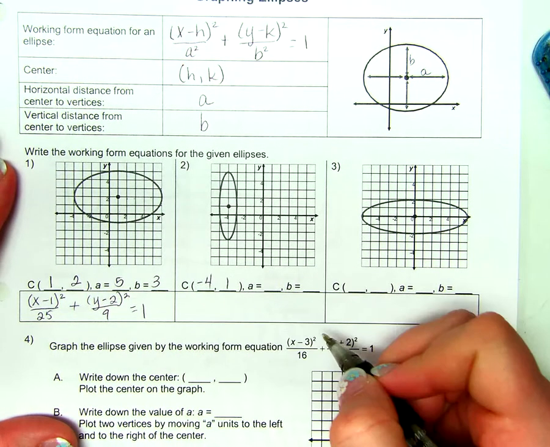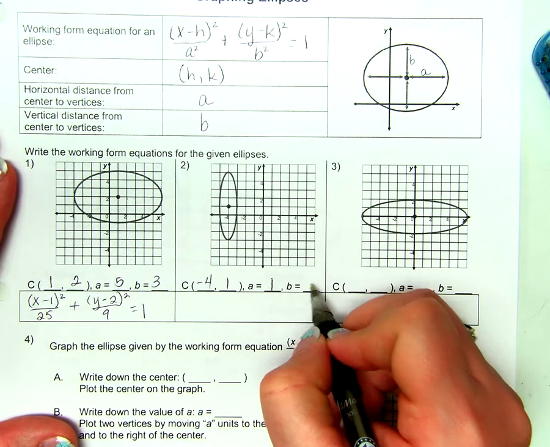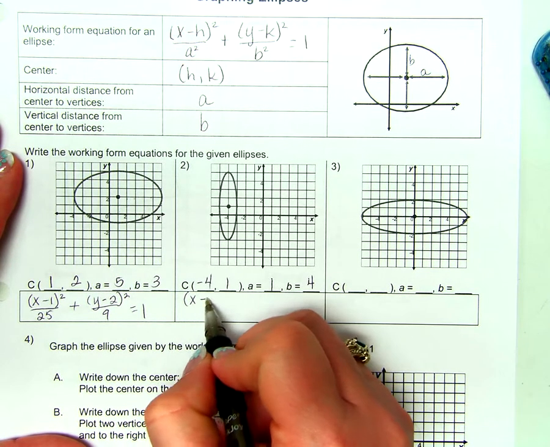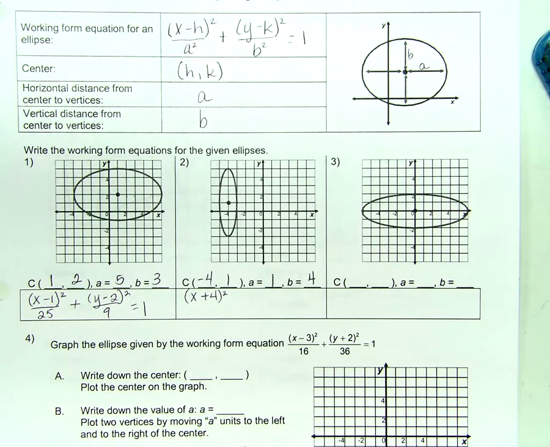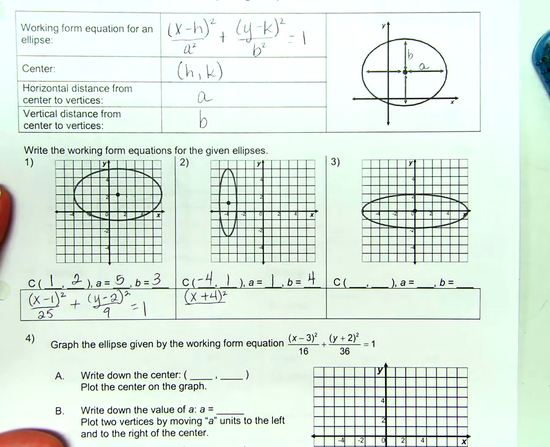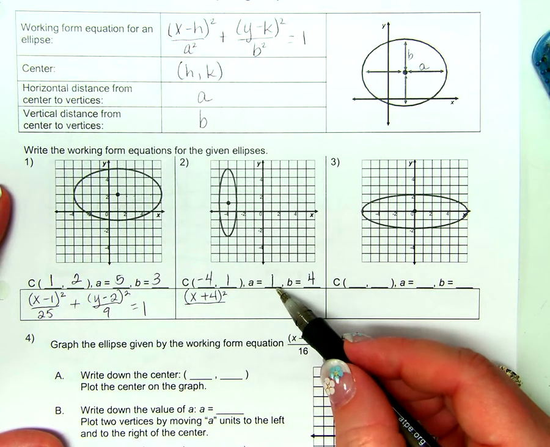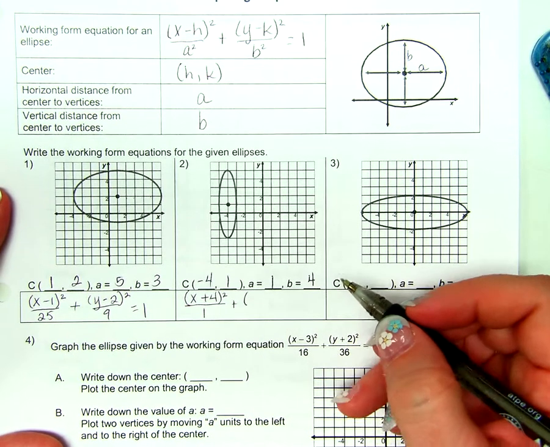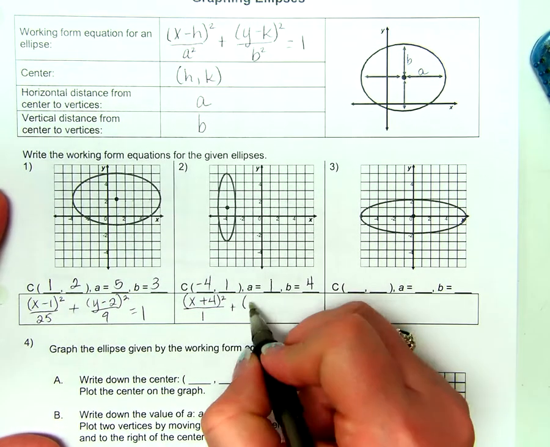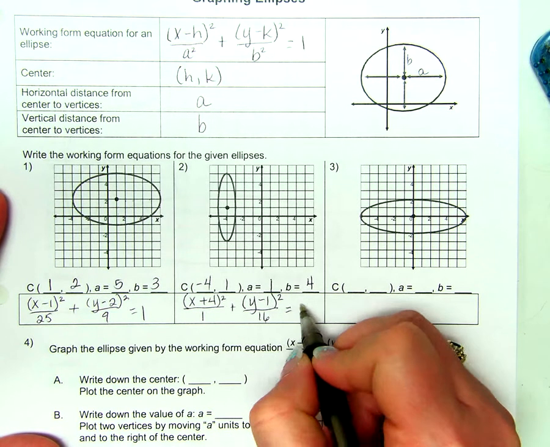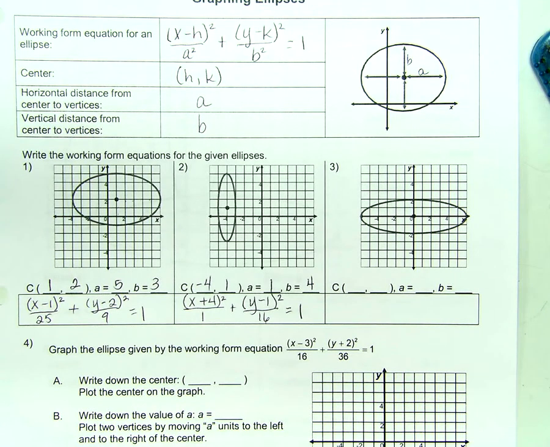Negative 4, 1. a is 1. b is 4. So, x plus 4? Double negative? It's not allowed in English or algebra, right? Divided by, but it has to be squared. We can't just put 1 in there. Oh, it is, okay. Thank you, Jesse. 1 to the 17th is 1. Excellent. (y minus 1) squared over 16 equals 1. Good.